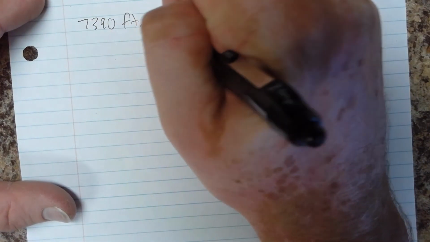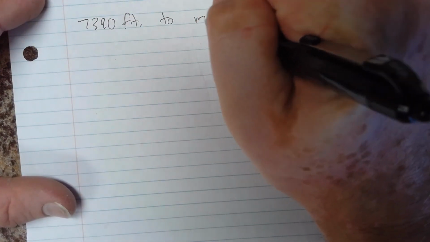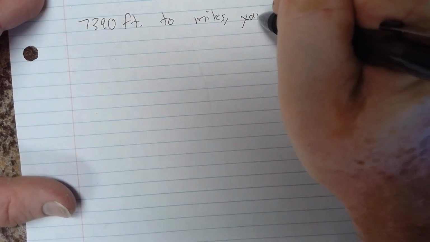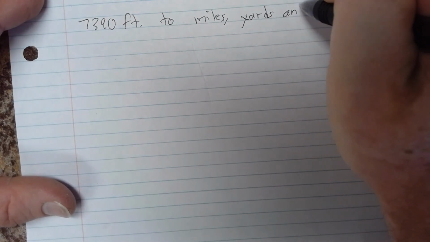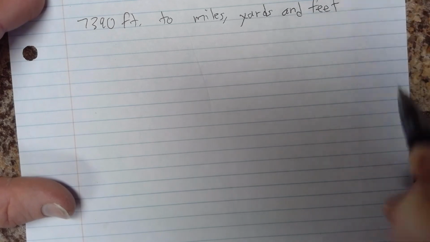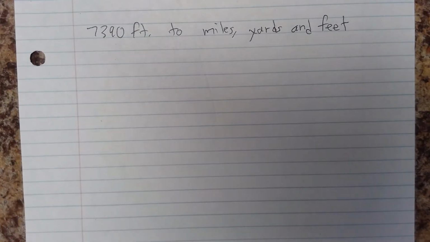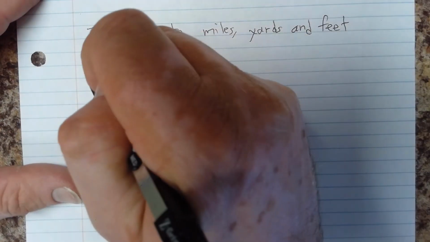So we want to do 7,390 feet to miles, yards, and feet. Okay? So, how many feet are in a mile? 5,280. So this is the same thing, but working with bigger numbers. Don't let it get to you. Okay?